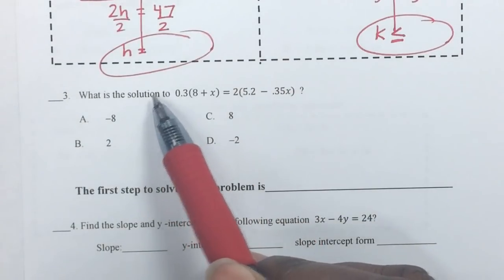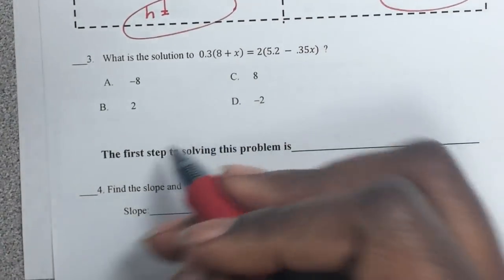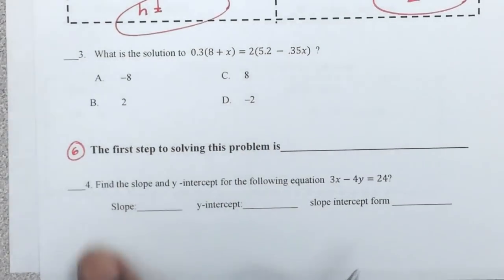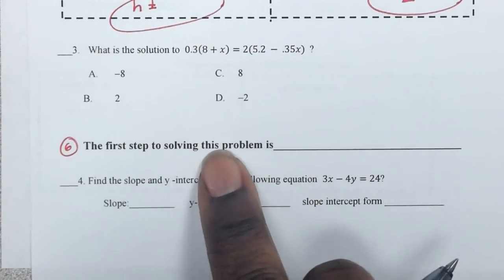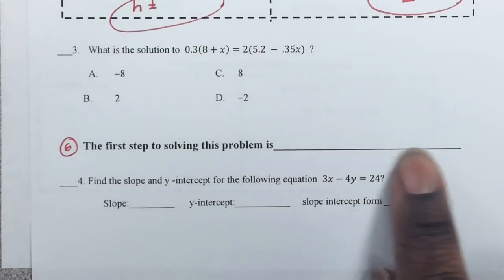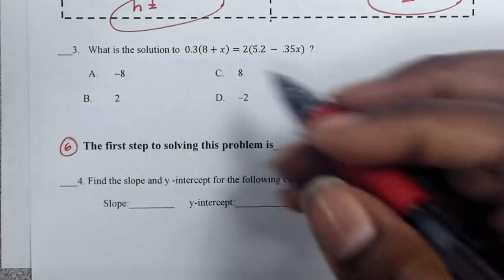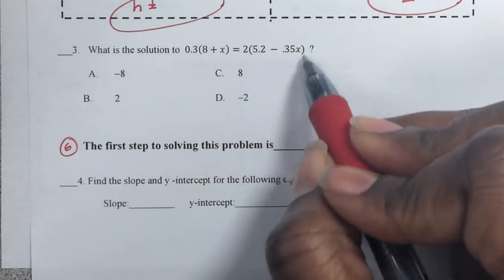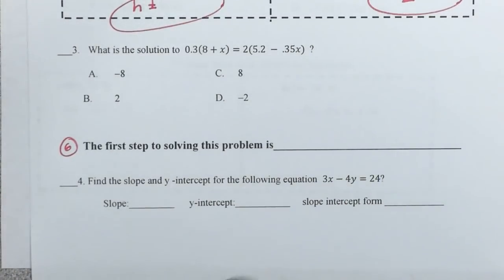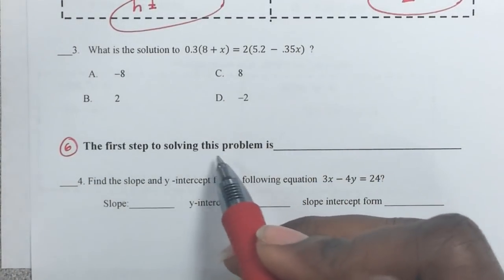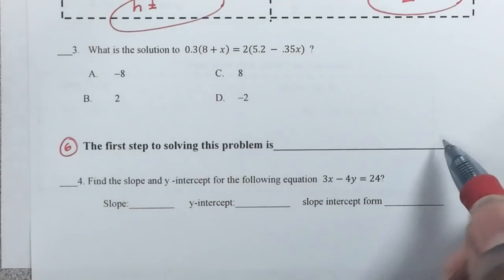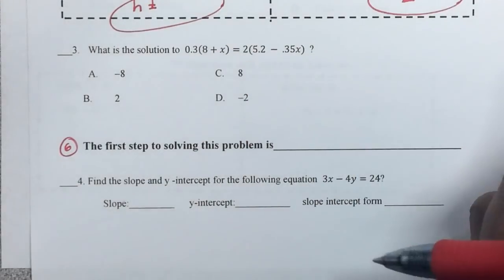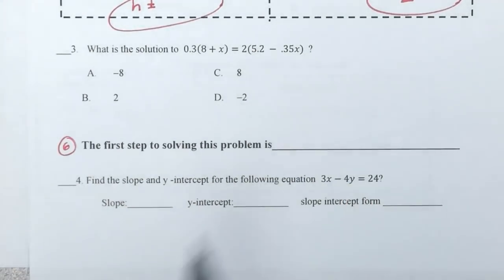This one right here, it says, what is the solution to this one? Basically, a solution means we need to solve for x. This is the 6th thing you should write down on your notes. The first step to solving this problem is blank. What do you think it is? Getting rid of the parentheses. Or you could write the first step to solving this problem is distributive property. We need to distribute first. So please write that down.